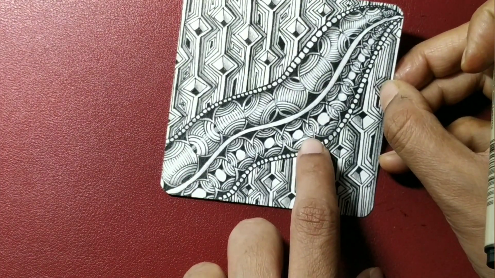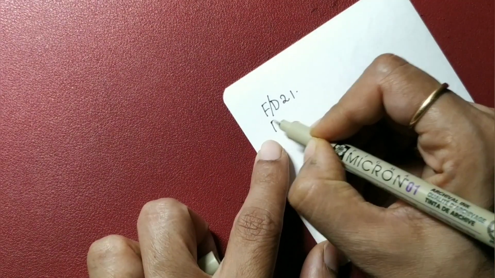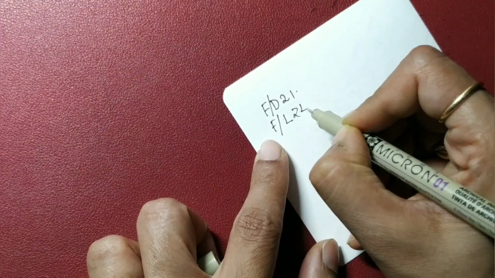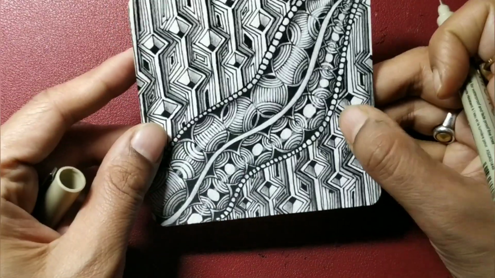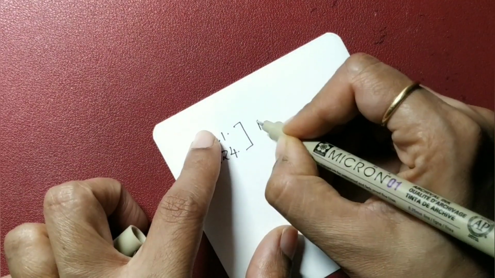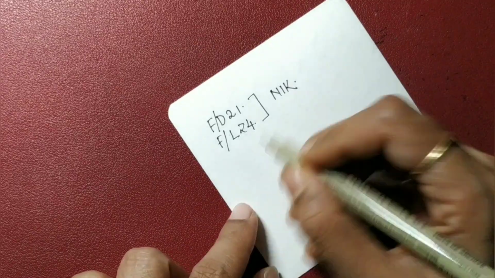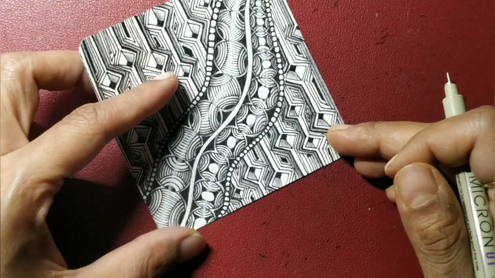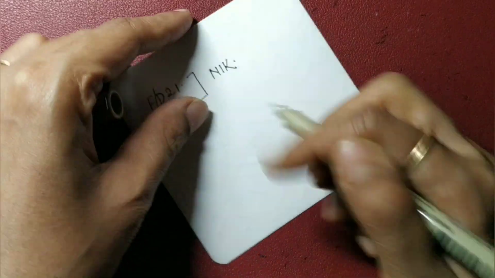And the second fragment that we used here is L24. So we used these two fragments today inside the orbs, and we used a tangle called Nick by CZT Bunny. So don't forget to initial your tile and sign and date it.